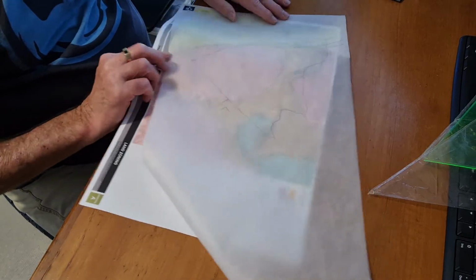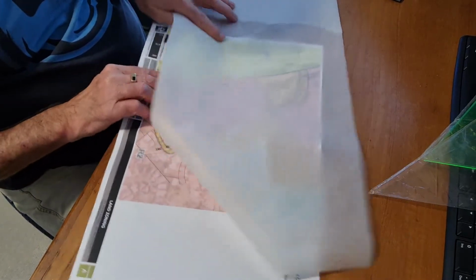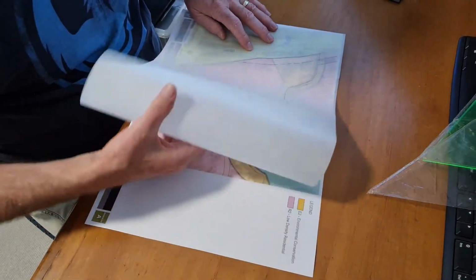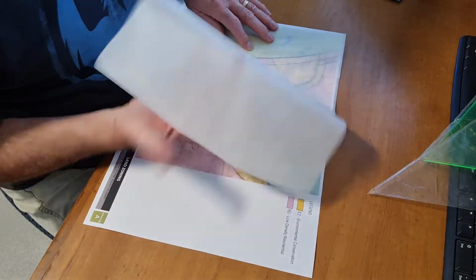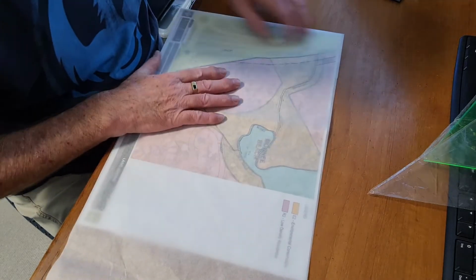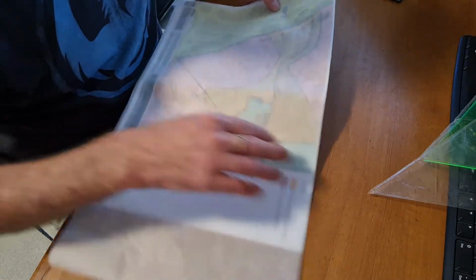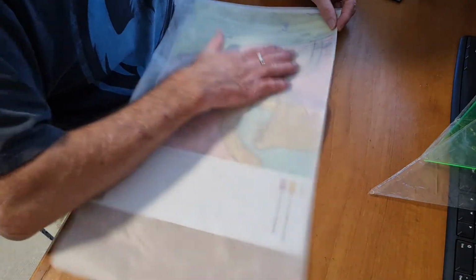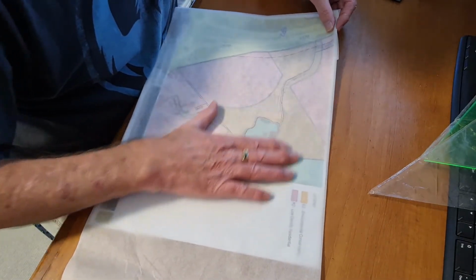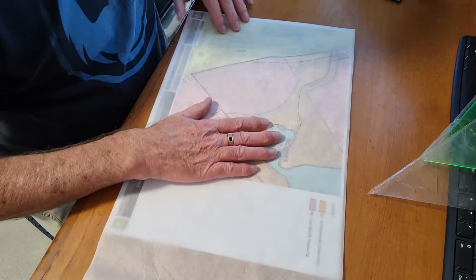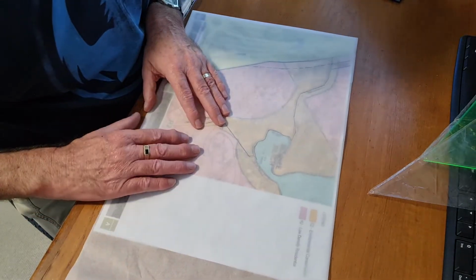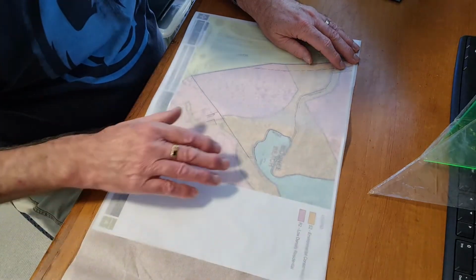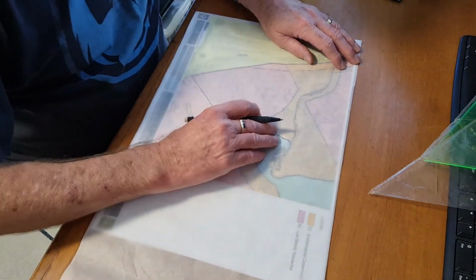Hopefully you can put that underneath and up against that edge that you created, and they should just about fit together nice and neat. Okay, something like that. Then you need to draw the zoning map.